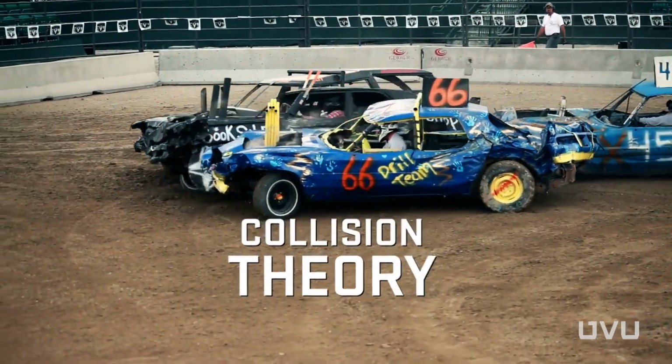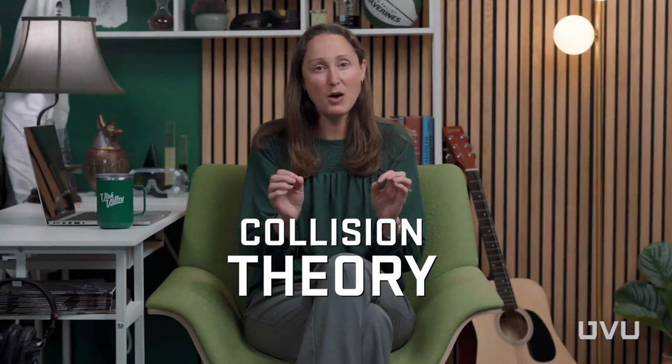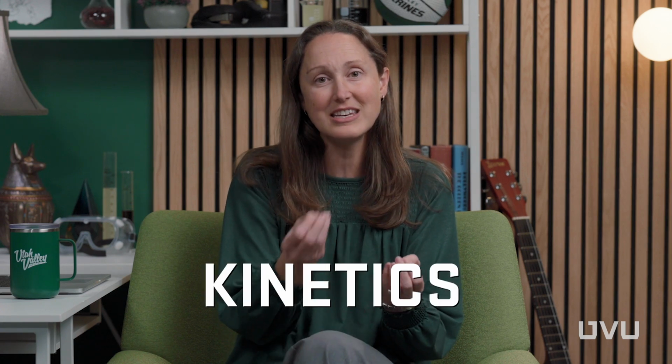So how does this actually happen? Enter collision theory. Collision theory helps to explain how molecules react. Explains the mechanism of the reaction and the speed of that reaction. And this is kinetics. First, molecules have to collide.